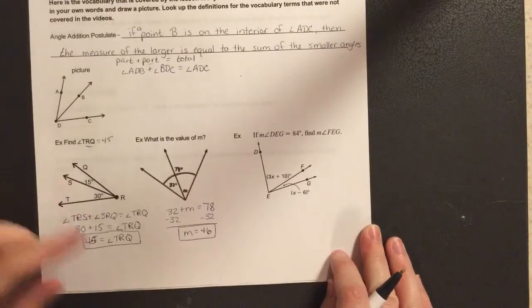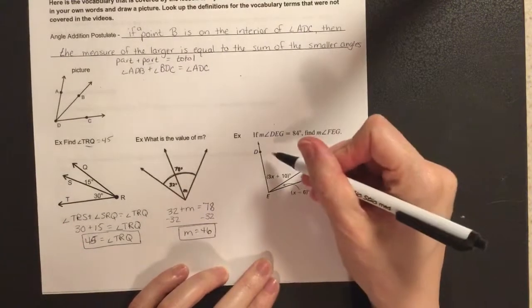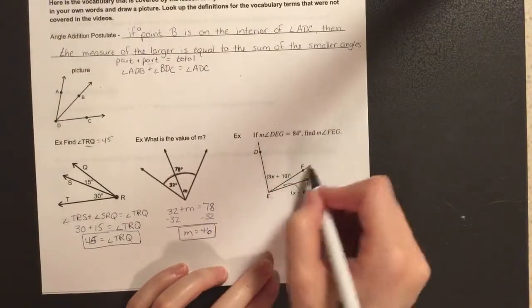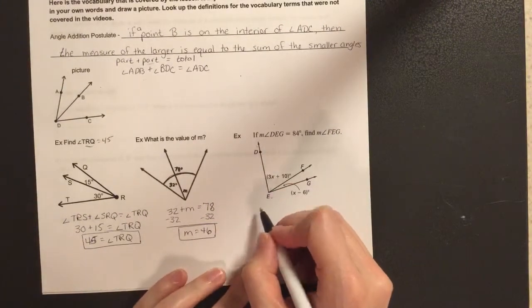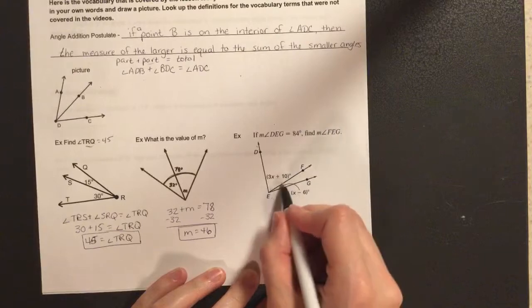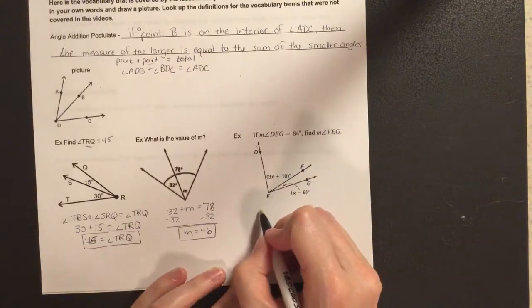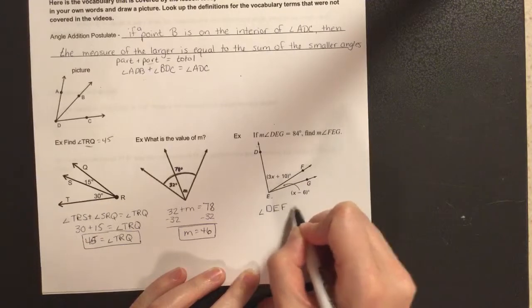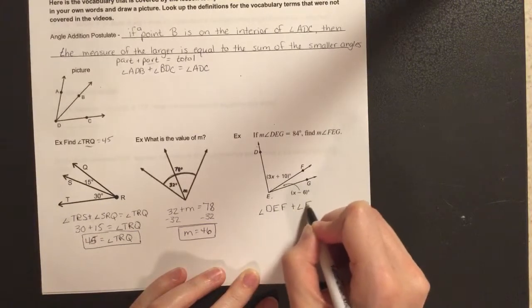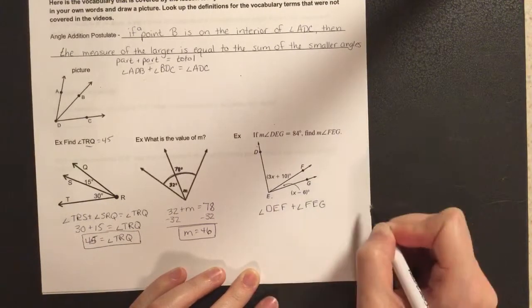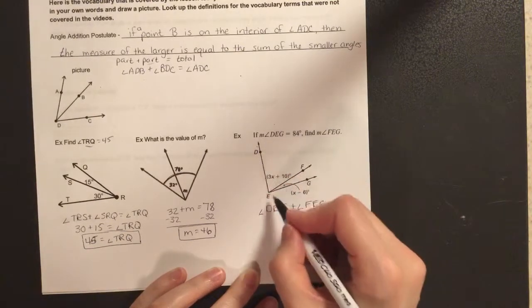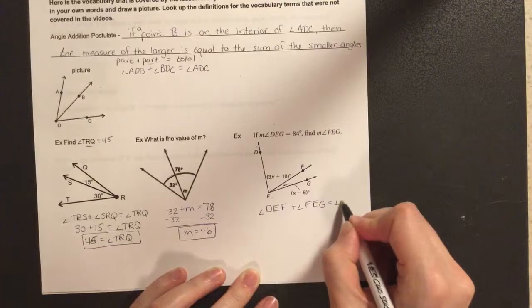Another way you could see these is with more algebraic expressions. It's just part plus part is equal to total. Don't let all that extra stuff going on there scare you. Angle DEF plus angle FEG is equal to the whole big angle DEG.